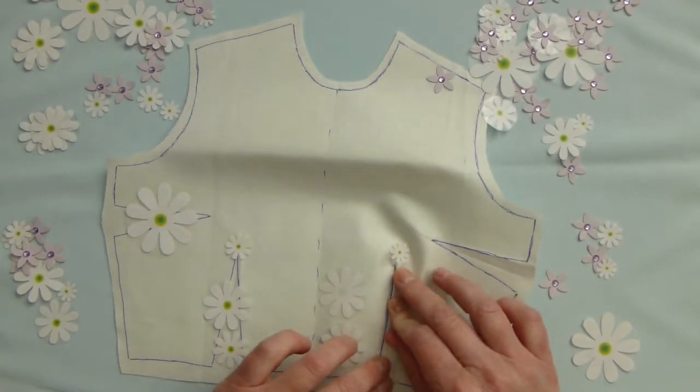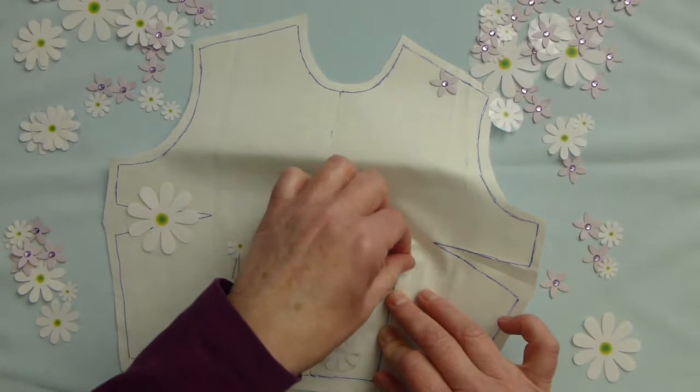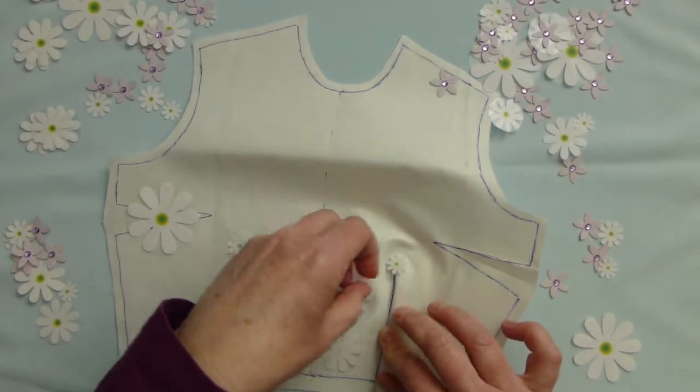Well, of course you will close the darts with pins or fasten them. I recommend fastening the darts. And then here they are.